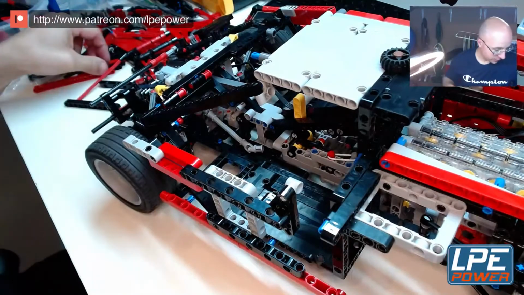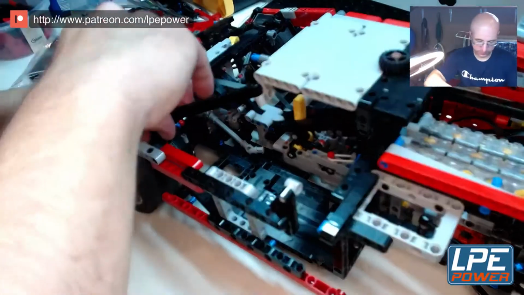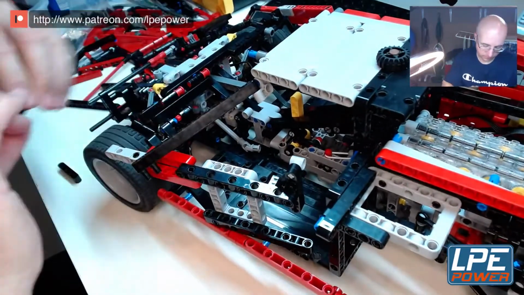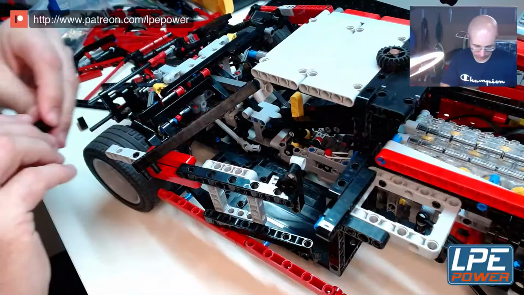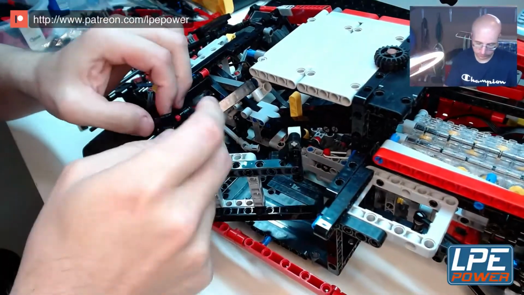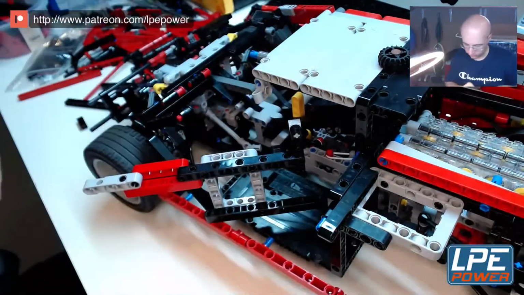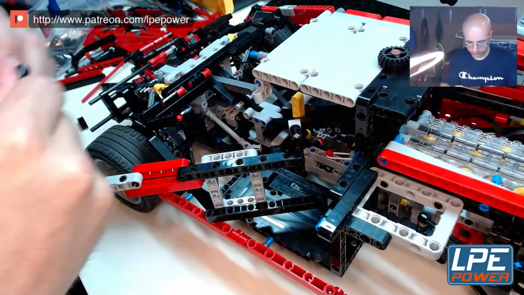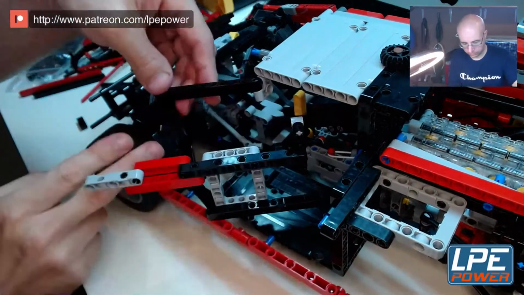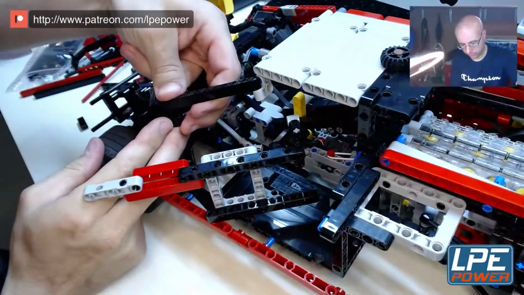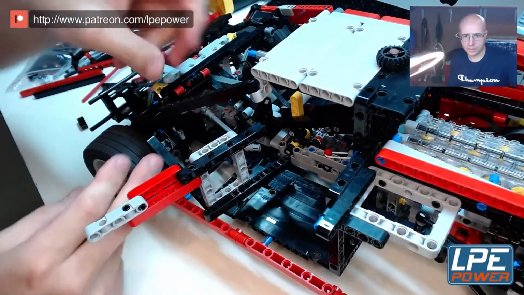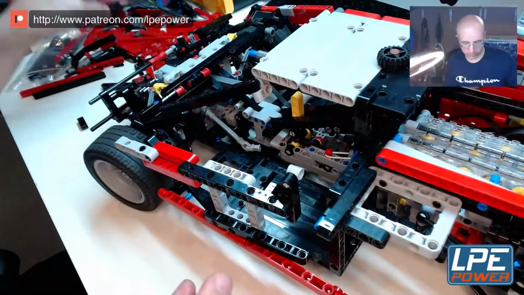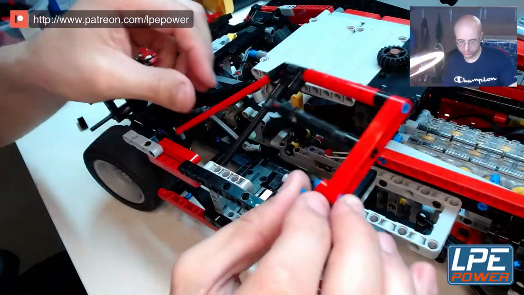Okay, so if we do this like this, making the transition from door frame to door.